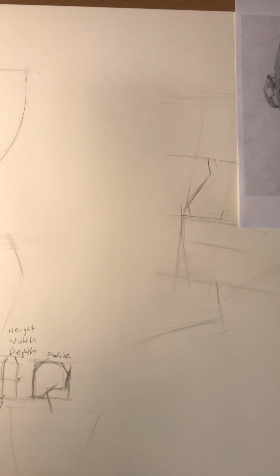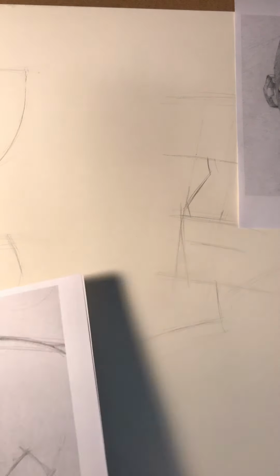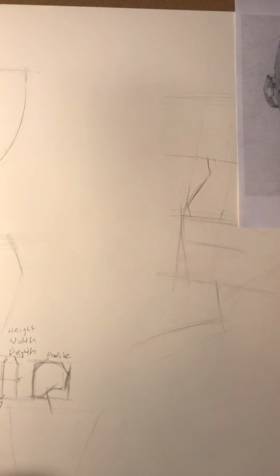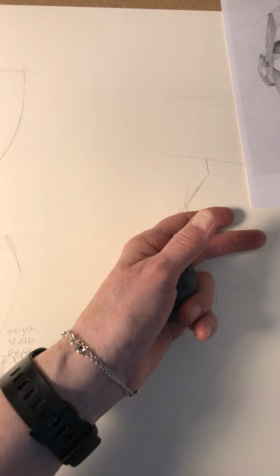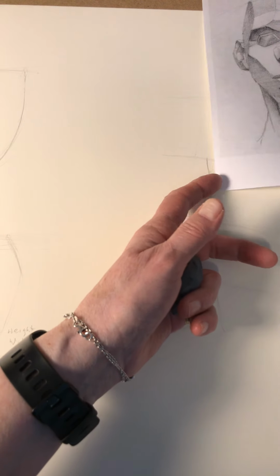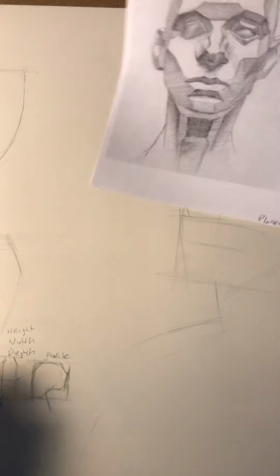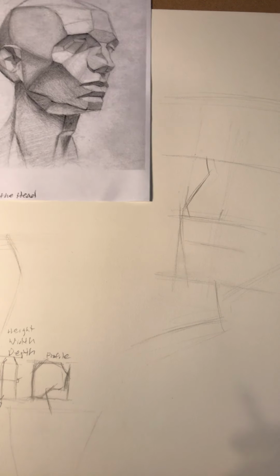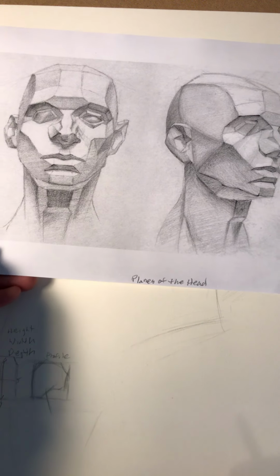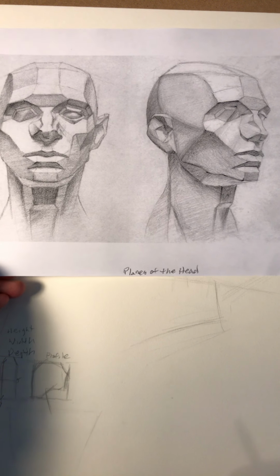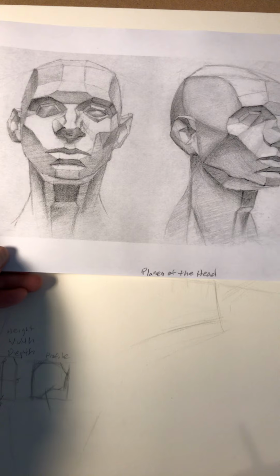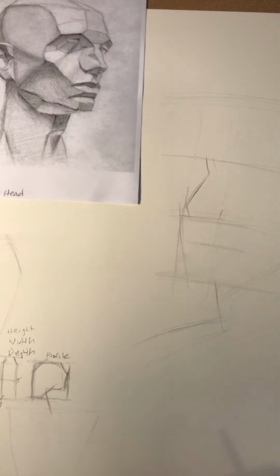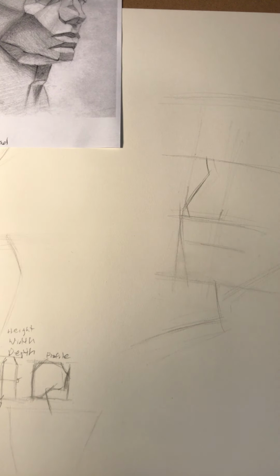Okay, so I've got some drawing examples here. I'm going to post this drawing of the planes of the head. On the advanced figure drawing, you've already received an accroché that I want you to duplicate, and here's the planes of the head. Get that straight on the camera. And this really helps you learn structure, and that's what we're talking about today.